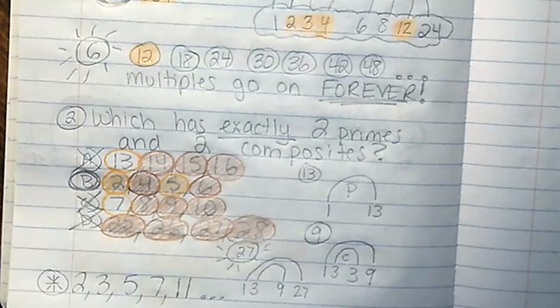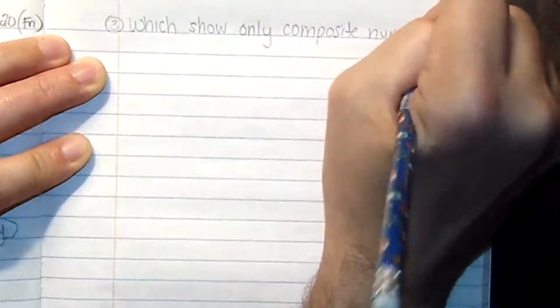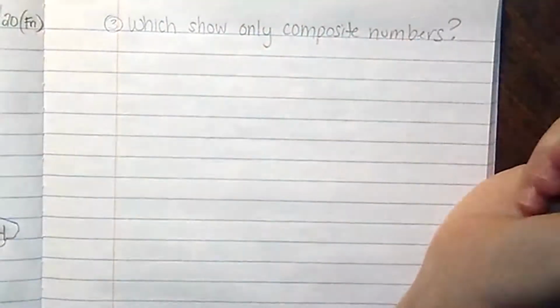All right, next, I'm switching pages because I have no more room on that page. I want to make sure everybody can see. Here we go. Here's number 3. Which shows only composite numbers? So I'm looking for only composites.